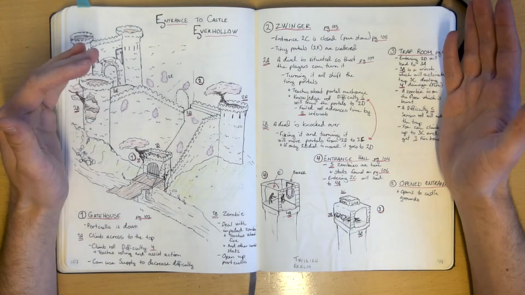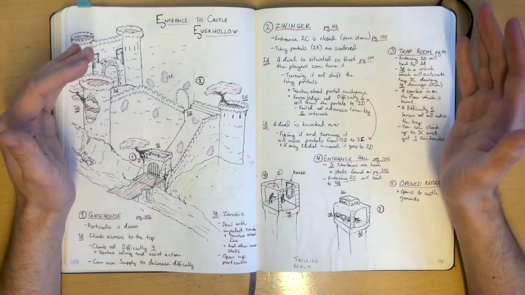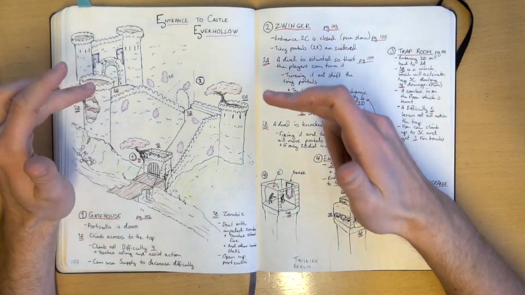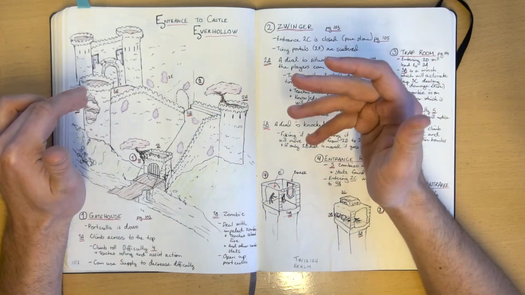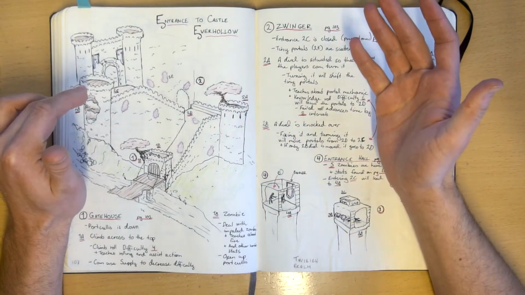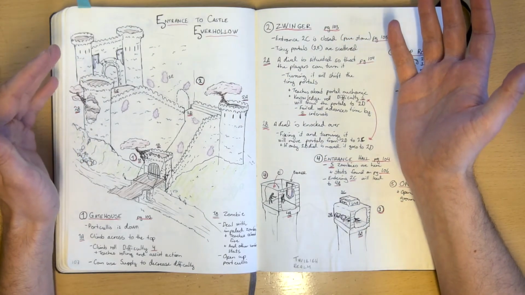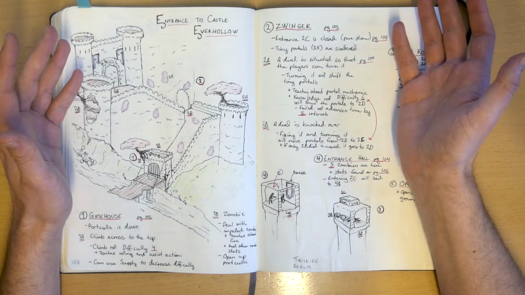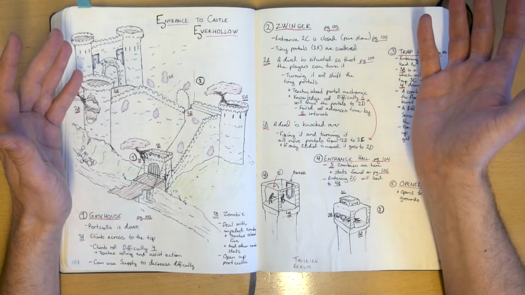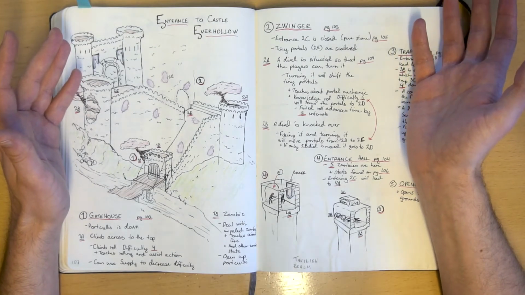Now, the big problem that I have here is that these portals are on the outside, and it's like having your keys under the doormat, which is very bad if you're actually being invaded by an army.